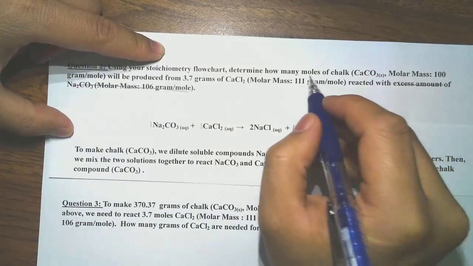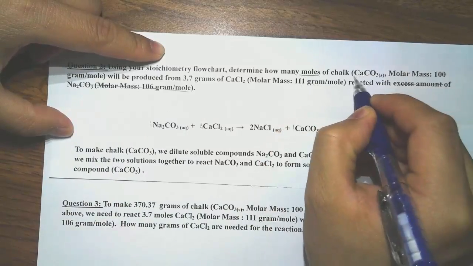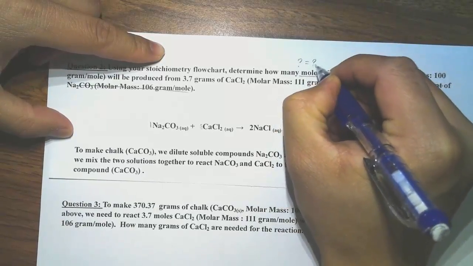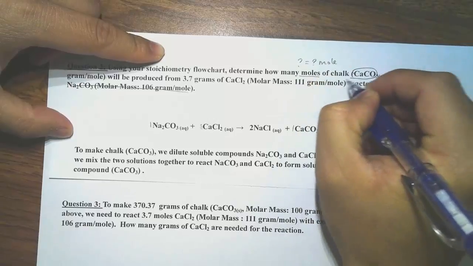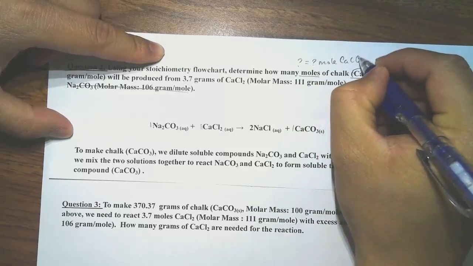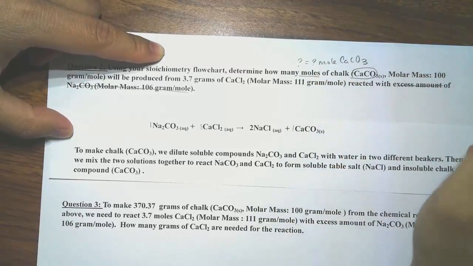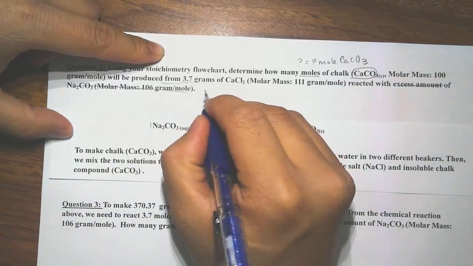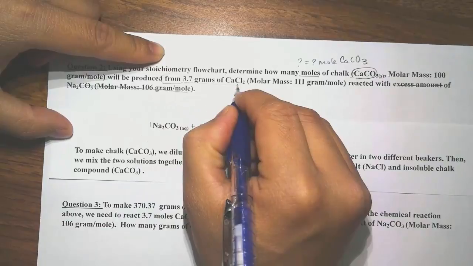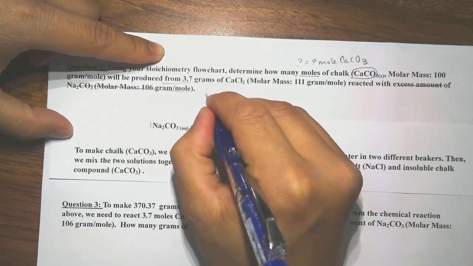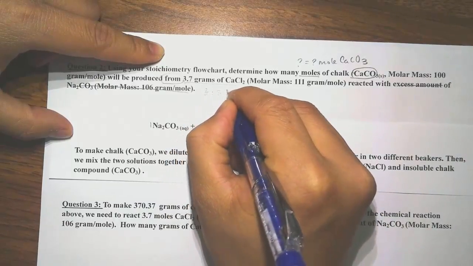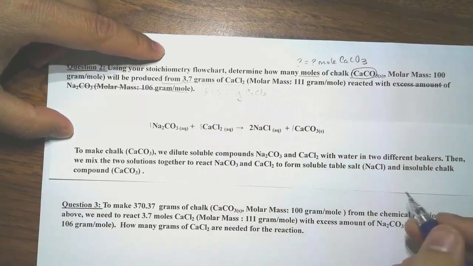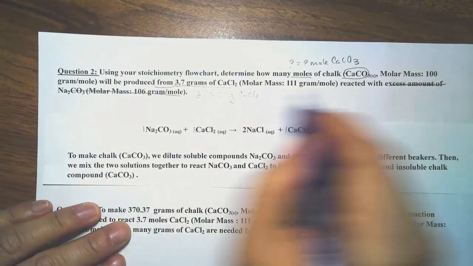In this case, of course, we are looking for moles of chalk. So we are looking for question mark moles of chalk, which is CaCO3, okay? And notice we are starting from 3.7 grams of calcium chloride. So that is our given, which is 3.7 grams of CaCl2. And of course we can ignore the excess amount of that.